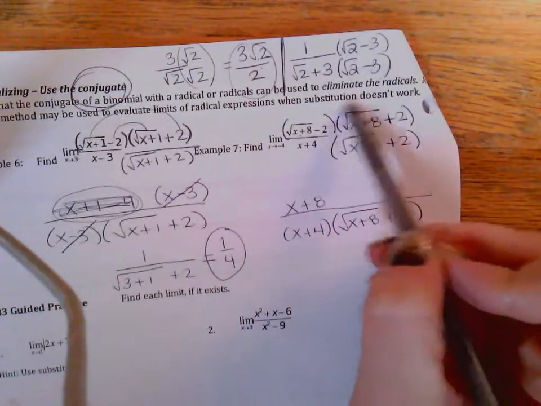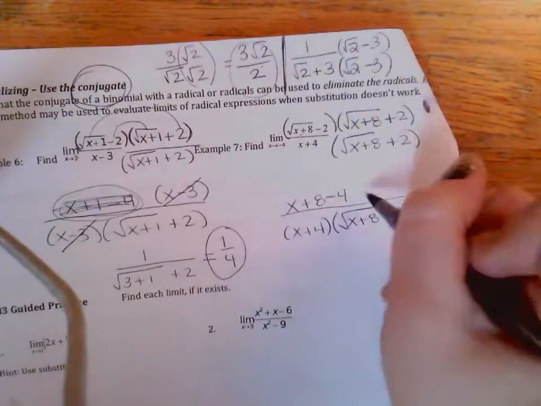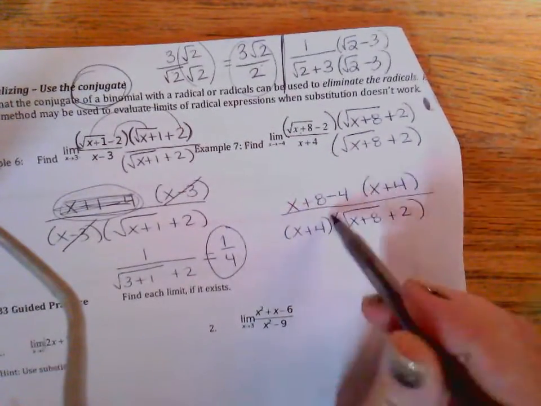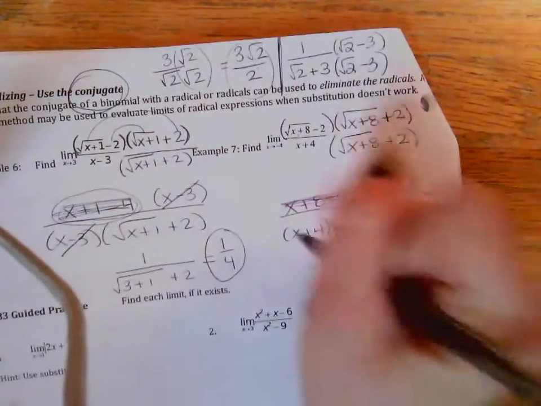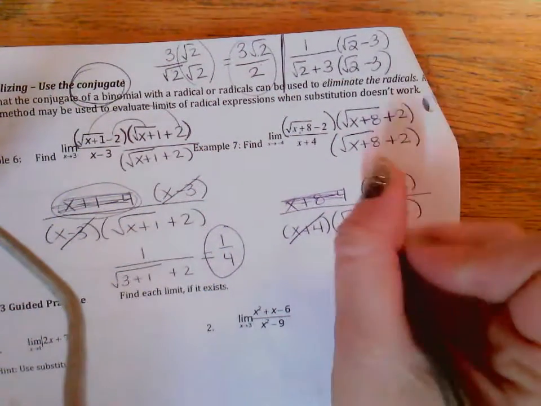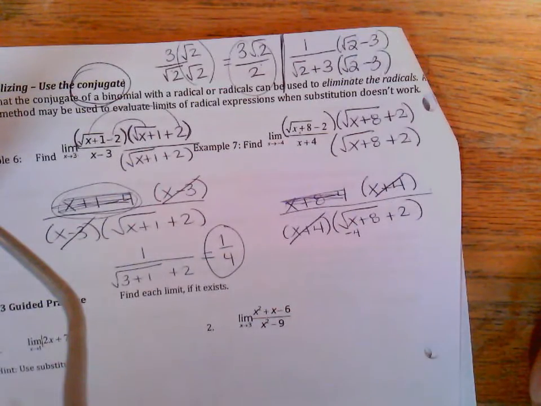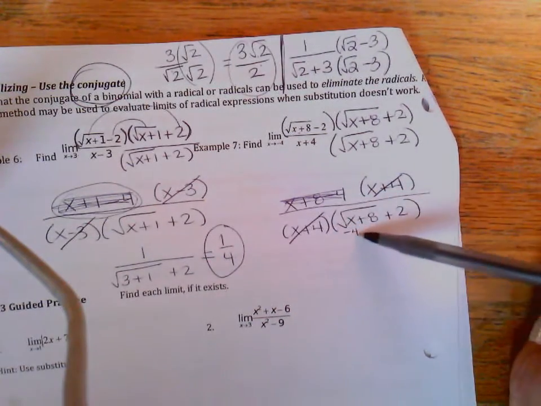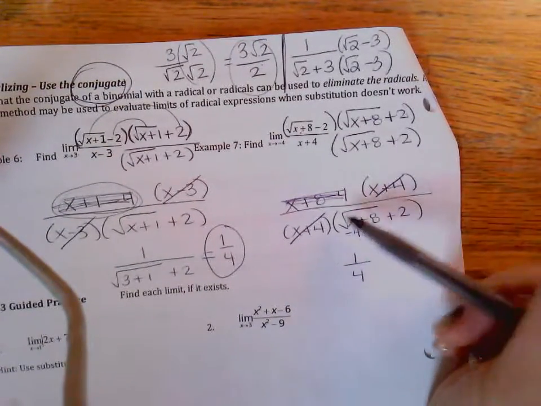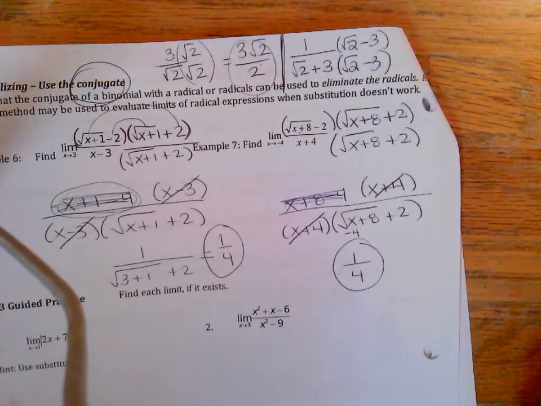Outer, inner adds up to 0. Negative 2 times 2 gives me negative 4. That is equal to just x plus 4. My x plus 4's cancel, so I have 1 over all that stuff. And I'm going to plug in the number negative 4. Well, this is a coincidence. I have the square root of 4 again, which is 2. So my answer again is 1/4. 1 over 2 plus 2. I promise you the answer will not always be 1/4.